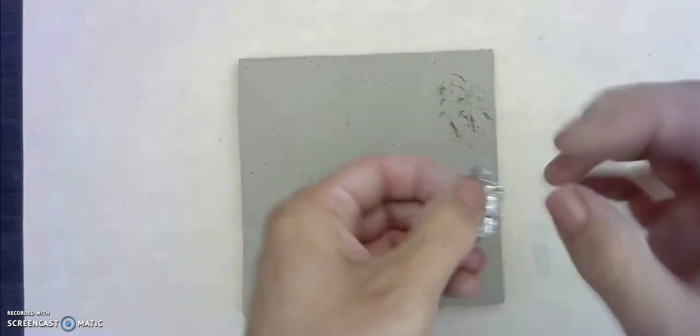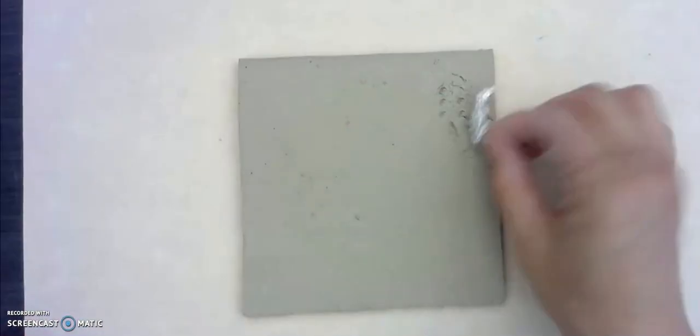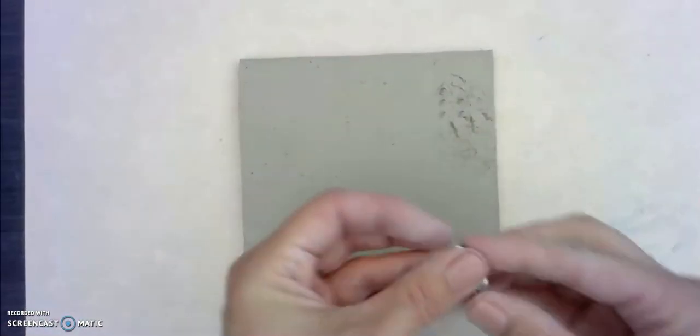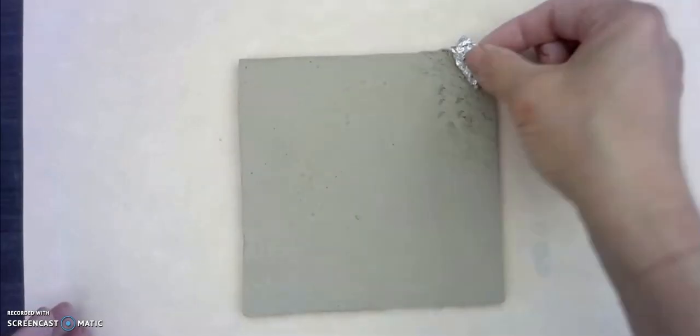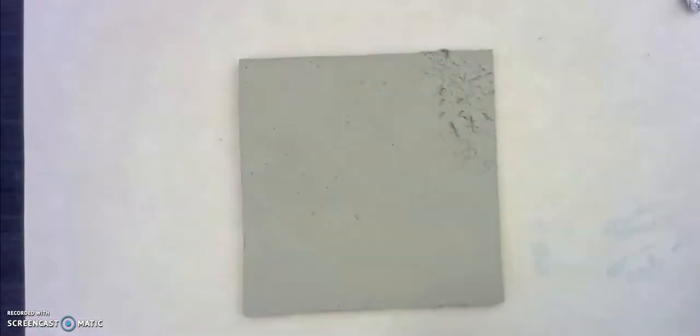So as I was saying when I did the impressions demonstration, there are ways to make the textures look random, but also neat and refined at the same time. Now, surface manipulation, you might be doing some scoring and slipping. Maybe you're carving into the surface.